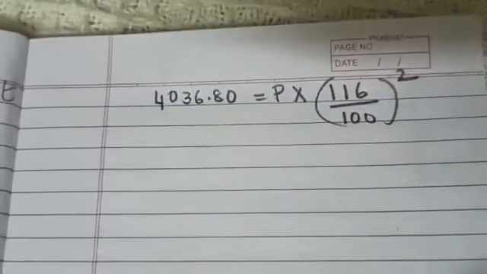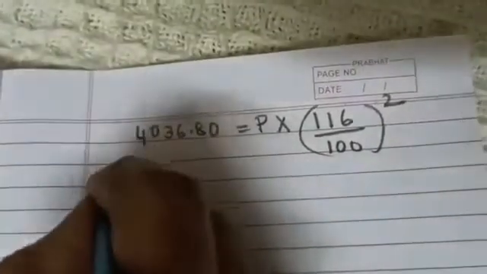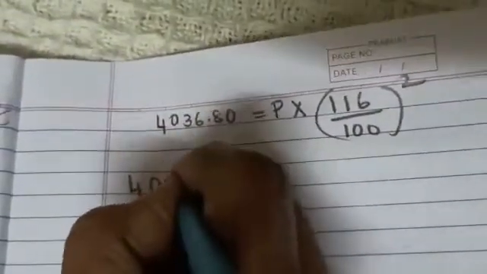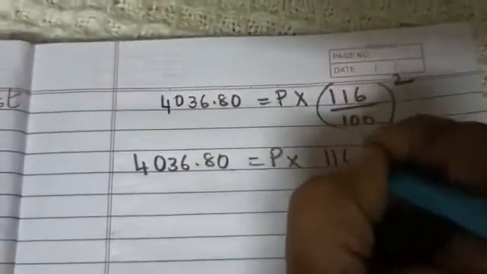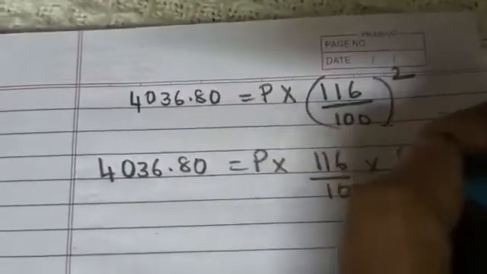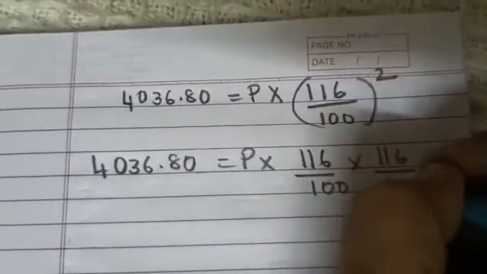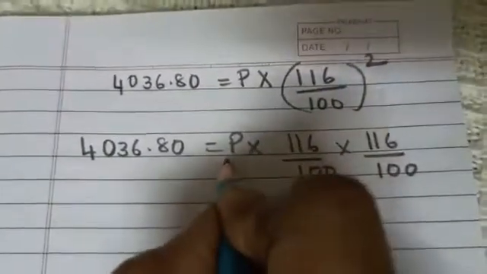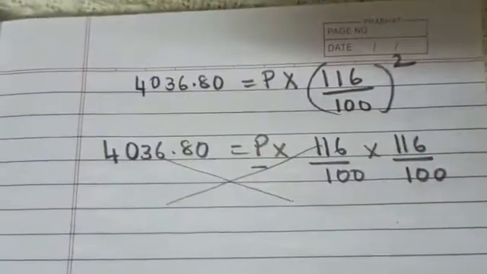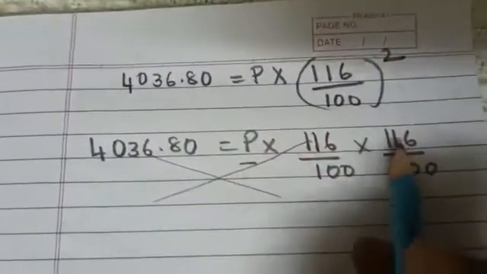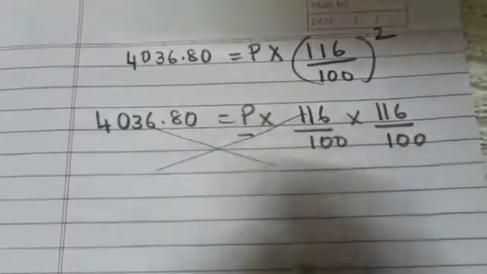Now this sum is a little different. So I'm again writing 4036.80 is equal to P into 116 upon 100 into 116 upon 100. Now remember over here we have to find out P. So we are supposed to be cross multiplying, and whatever comes with P comes down at the denominator.